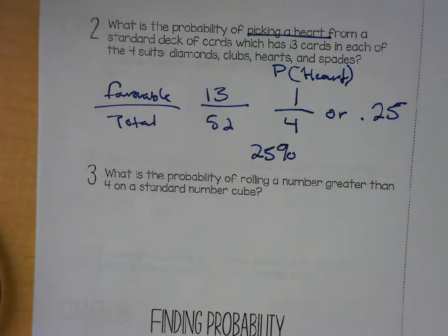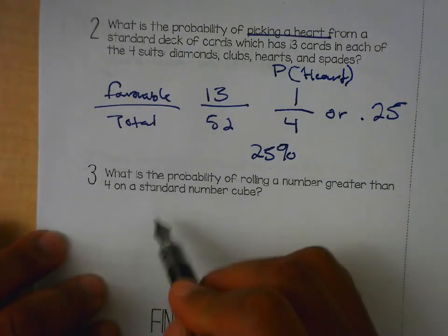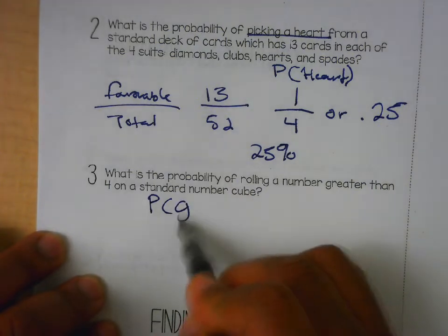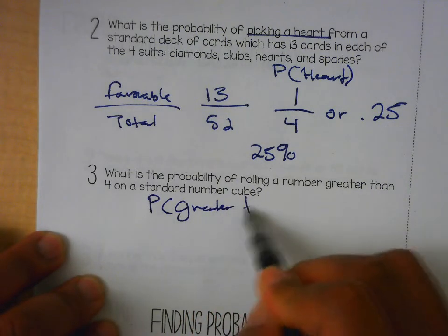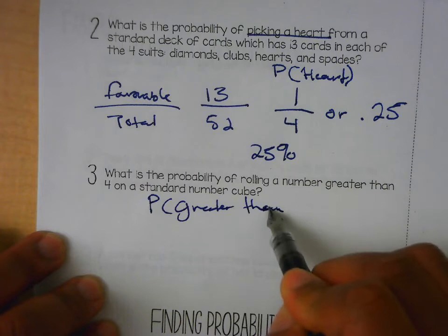The last one says, what is the probability of rolling a number greater than 4 on a standard number cube? Remember, number cube is the same as saying a die, which is the singular version of the word dice. So it's the same as saying one of the dice, right? And so what's the probability of rolling a number greater than 4 on a die? So probability of greater than 4.